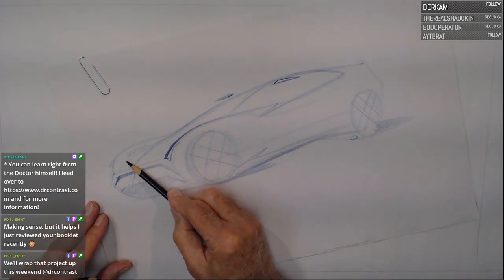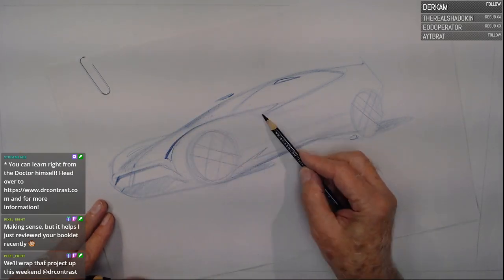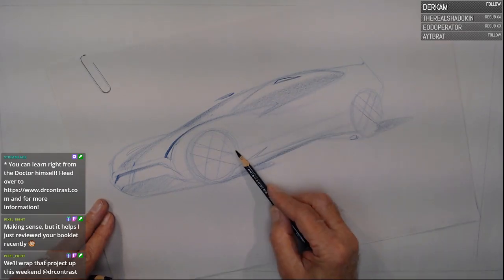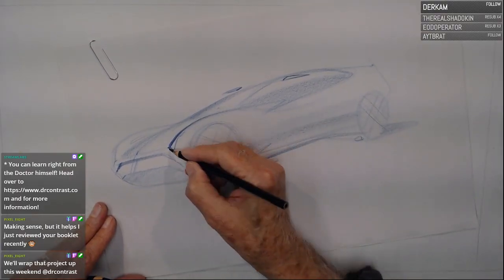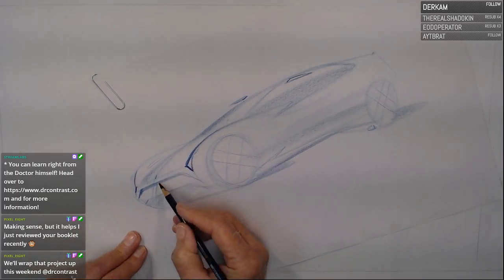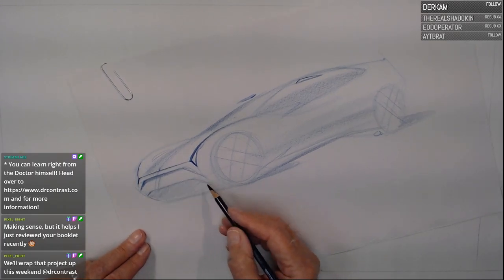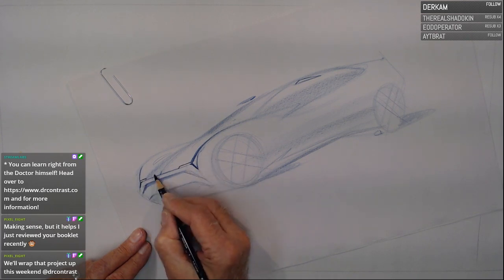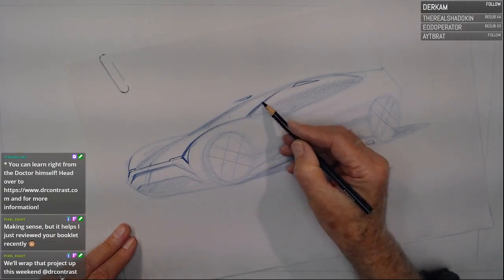Let's tone it in. Get that pillar in place.